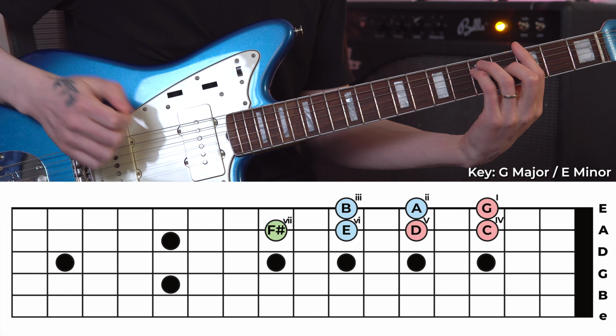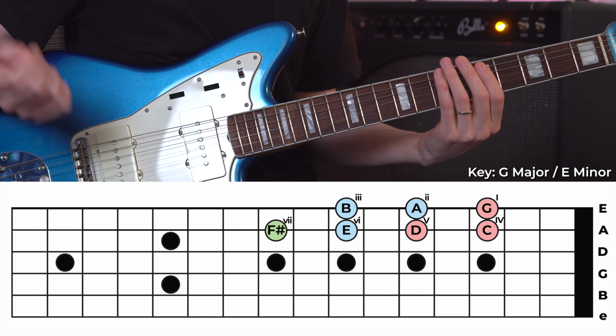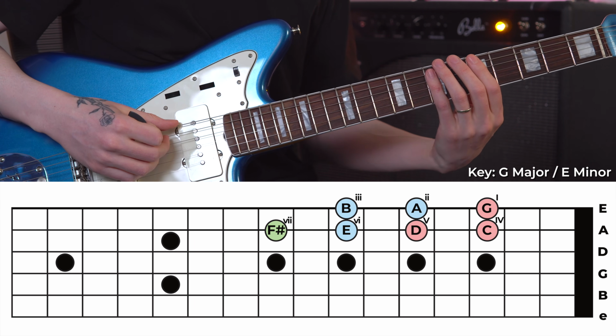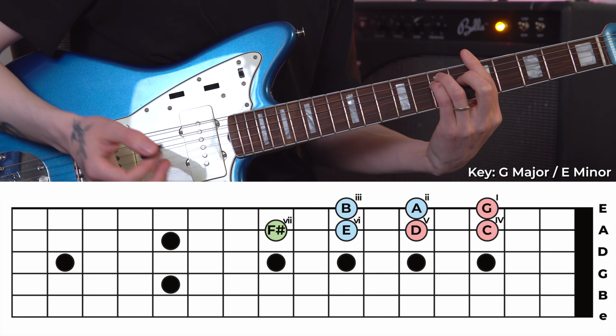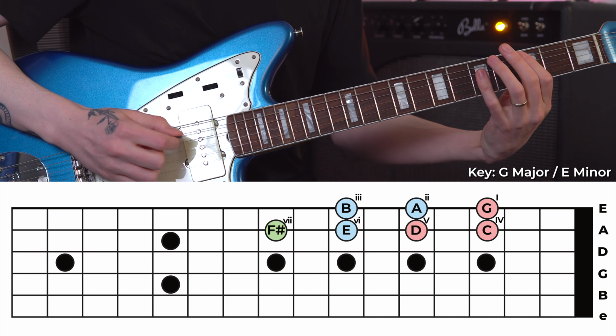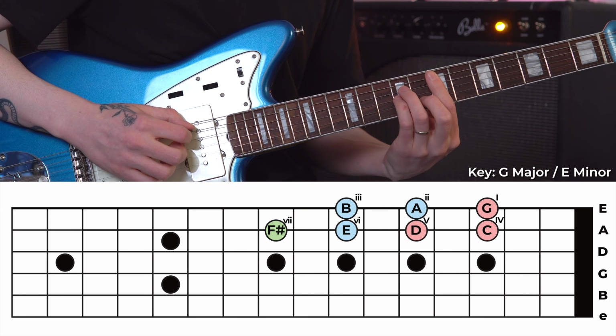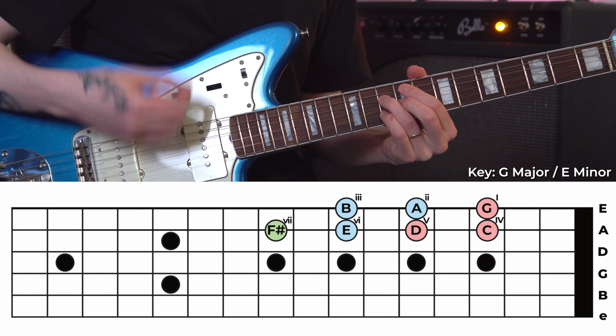So if we just apply that formula to the numbers of the notes in this G major scale for the key of G major, that would mean that our G, our C, and our D are all going to be major chords, and then our A, our B, and our E are all going to be minor chords, and then F sharp is going to be a diminished chord. So we'll apply our basic bar chord shapes to all of those notes. G major, A minor, B minor, C major, D major, E minor, and then that F sharp diminished. Don't worry if you don't know the diminished shape already. It's not super important, especially for what we're gonna be learning today.